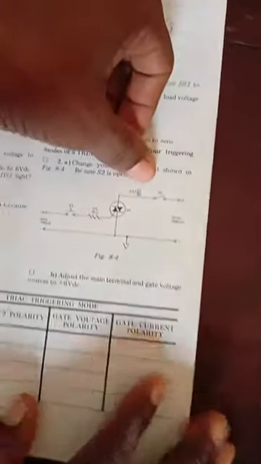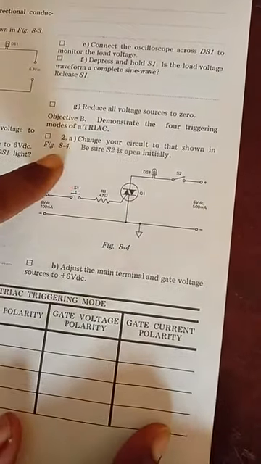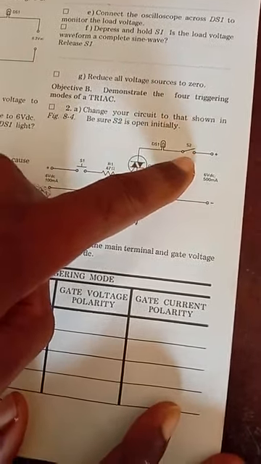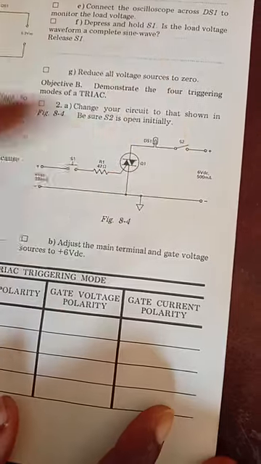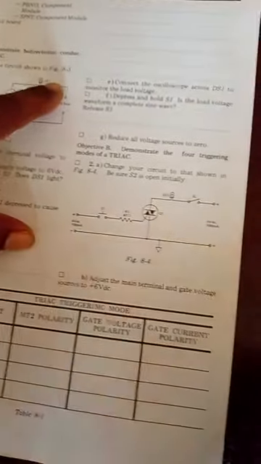So now we have to change this circuit. Change the circuit to the diagram shown below, this one. Then it's like we have a switch here, single pole, single throw. This is the same circuit, it's just that they break it here. So let's break that circuit.